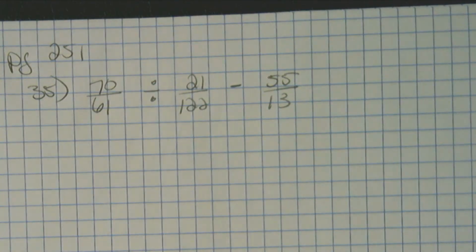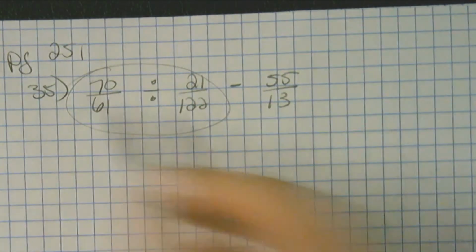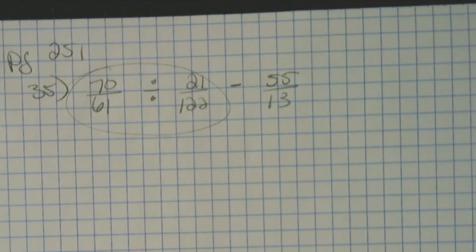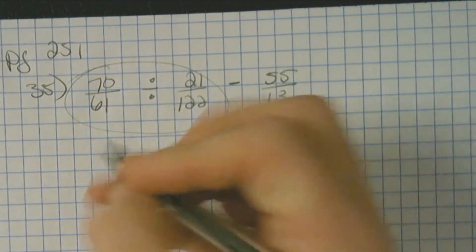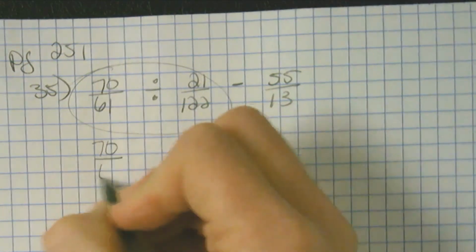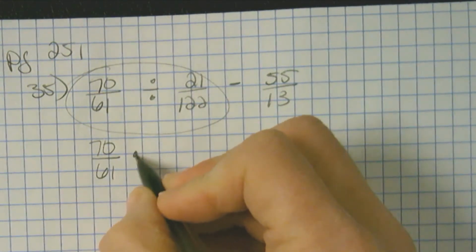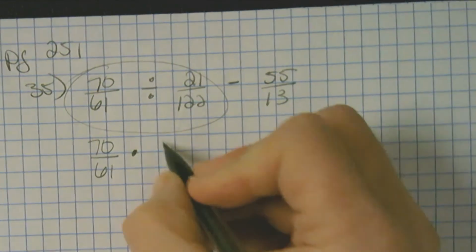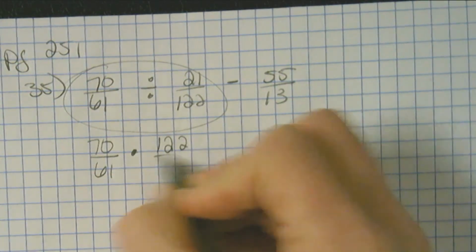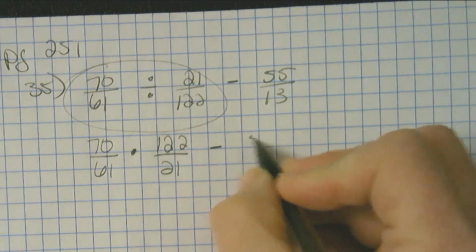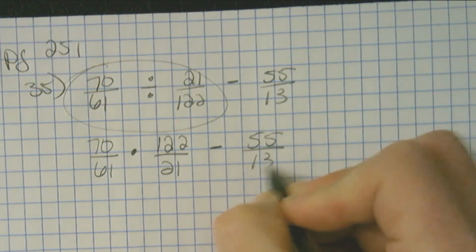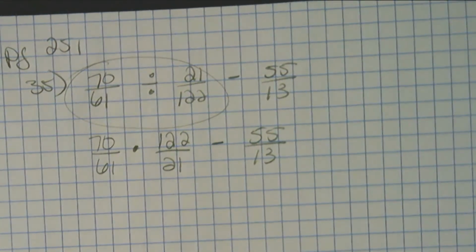All right, order of operations tells us I have to do this division first. They're already in improper fractions, so I'm going to leave my first fraction exactly how it is. I'm going to change my division to multiplication, change that second fraction to its reciprocal, and then just show minus 55 thirteenths at the end. All right, so that's the first part.